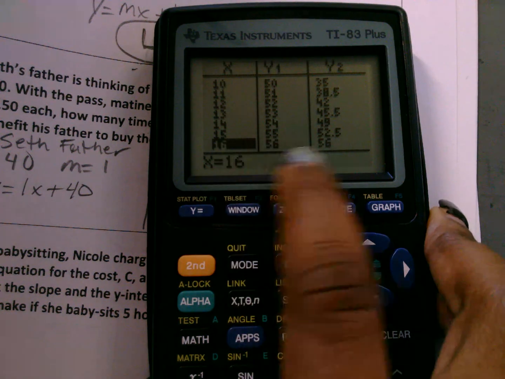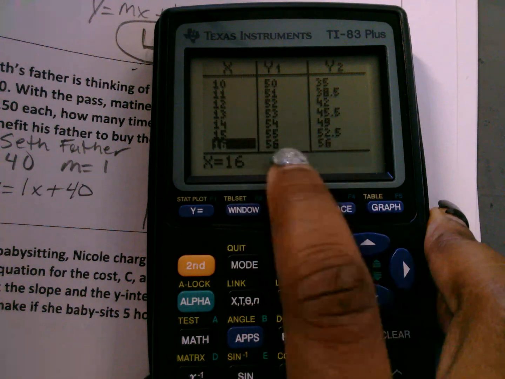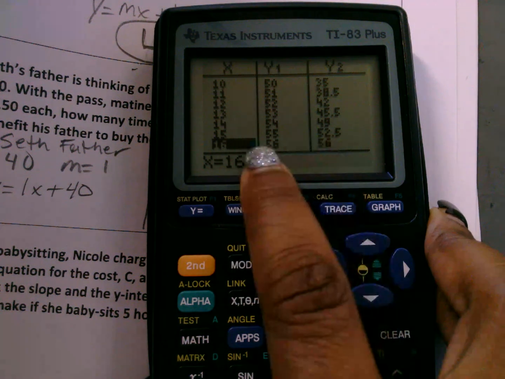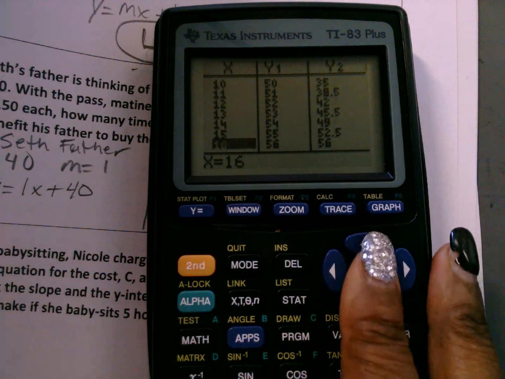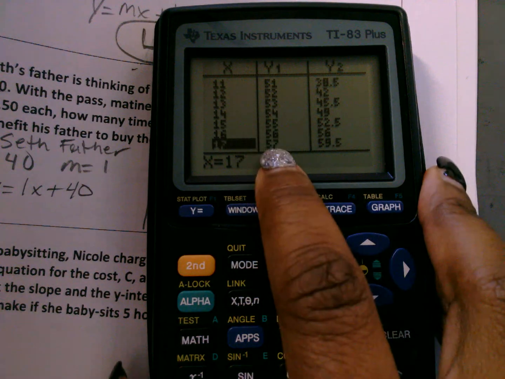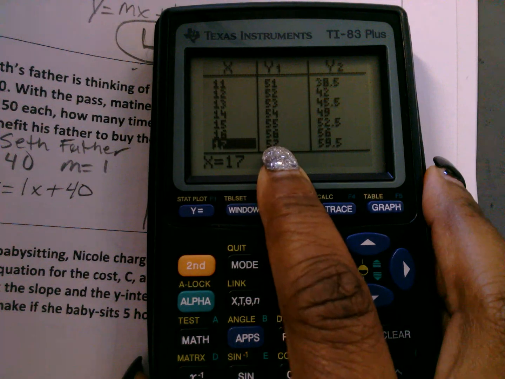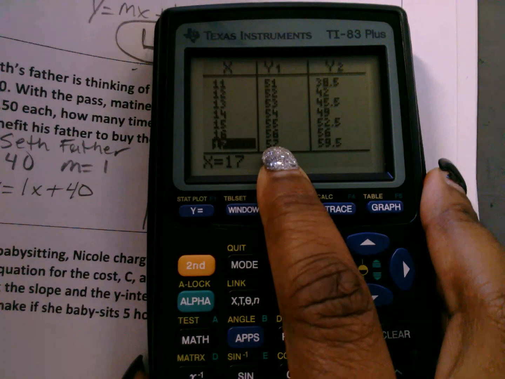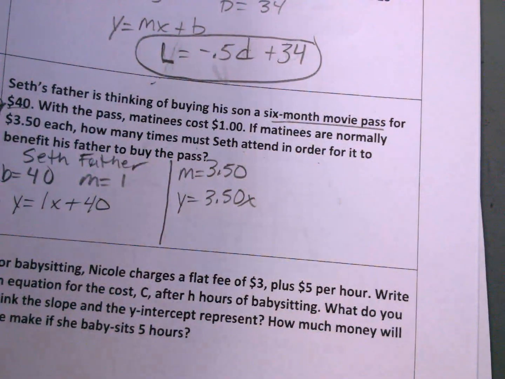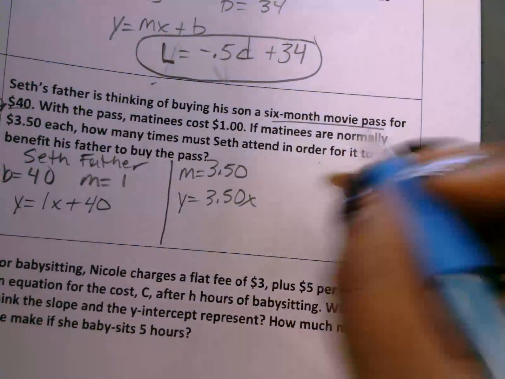And in here, this is when it's breaking even. This is when it's the same, so it doesn't matter which plan you use. But at 17, the father's deal becomes cheaper. So you have to go to the movie theater at least 17 times for the father's deal to be the cheapest. And so that's what we write.